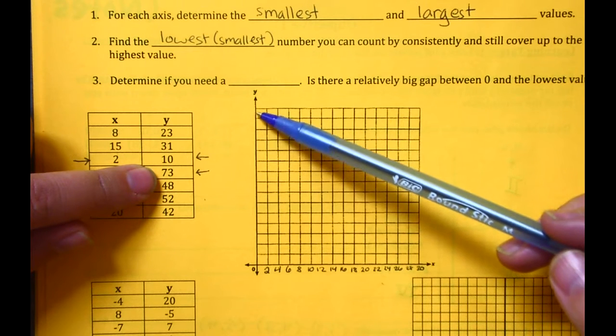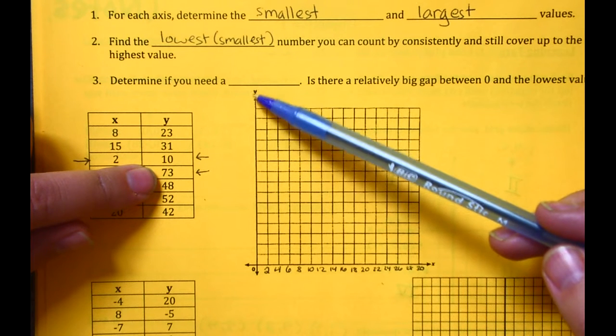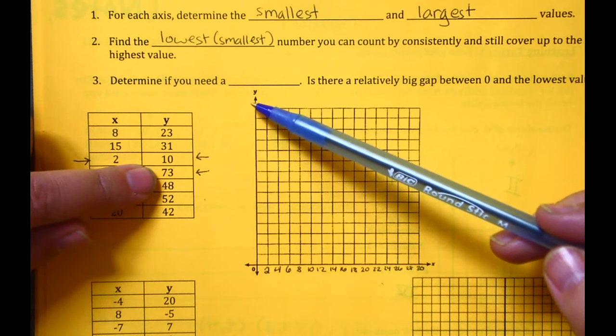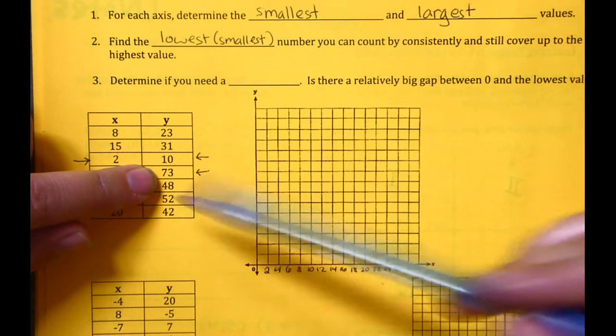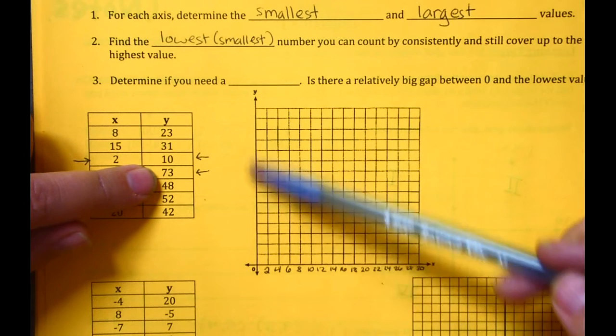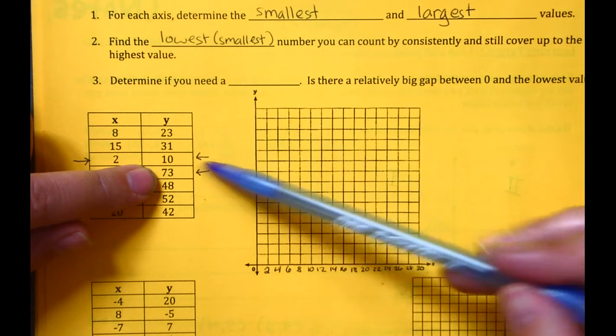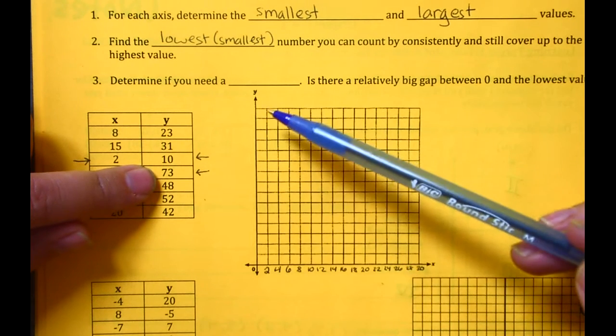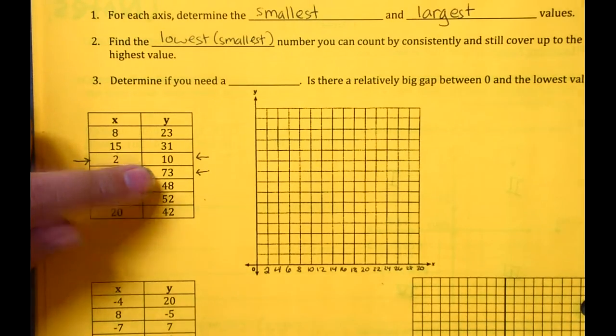If it didn't work, if I didn't make it all the way up there, then I would want to try counting by 6 or 7 or maybe even skip up to 10 until I can find a value that will make it so when I count by that, I can get all the way up to 73 by the end of my graph up here.